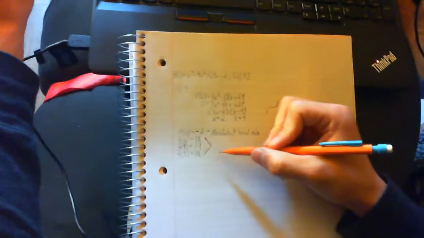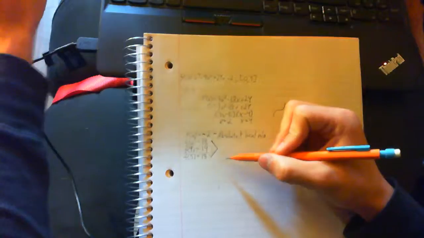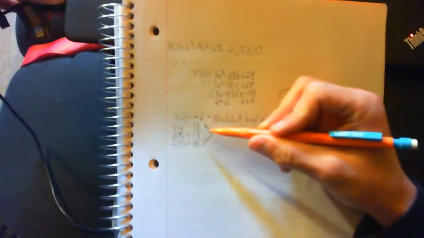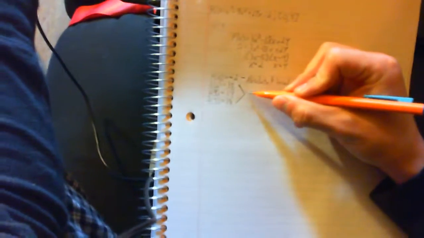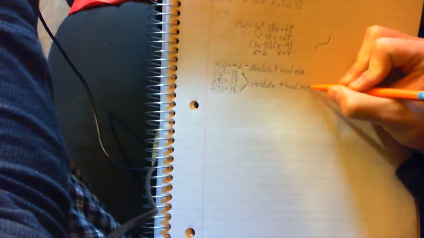Now, the actual wording was find the local and absolute extreme values of the function on the closed interval. So it just wants the largest values and smallest values. So that would be 18. If it were asking for the points at which it occurred, we would say at 2 and 5 on the closed interval. But for now, if I'm interpreting this correctly, these 18s would be the absolute and local maxes of the function on the closed interval. Make a little addendum there.